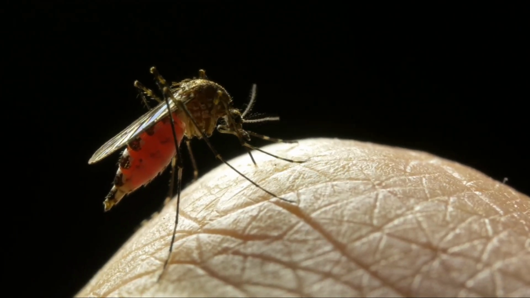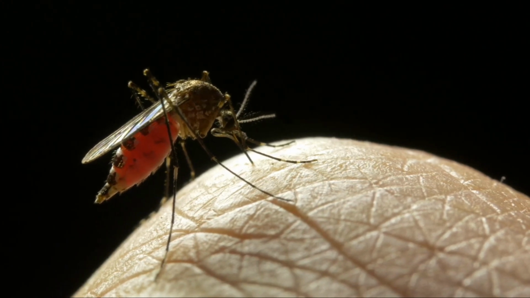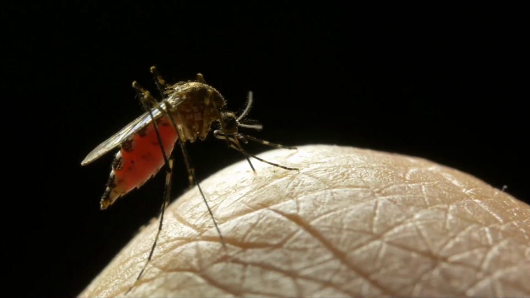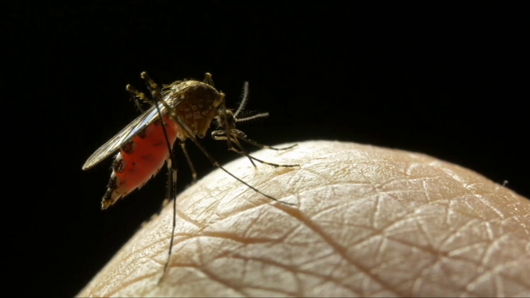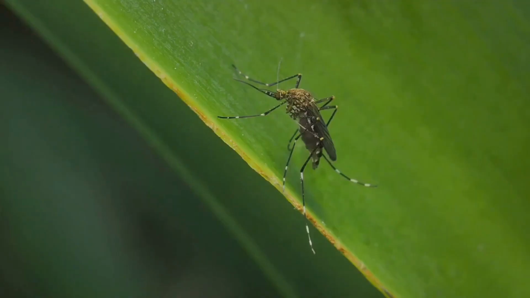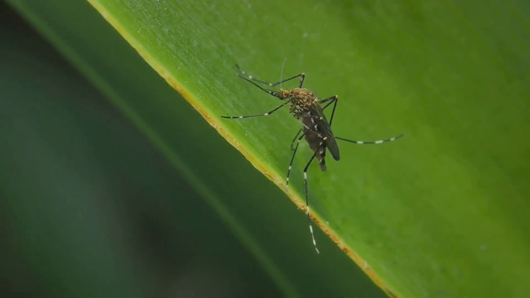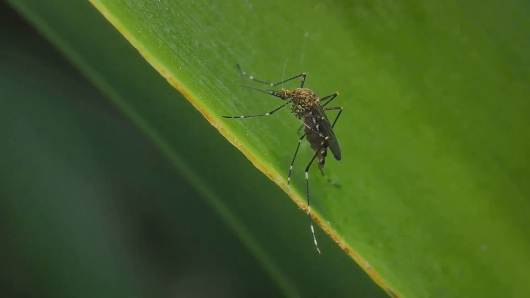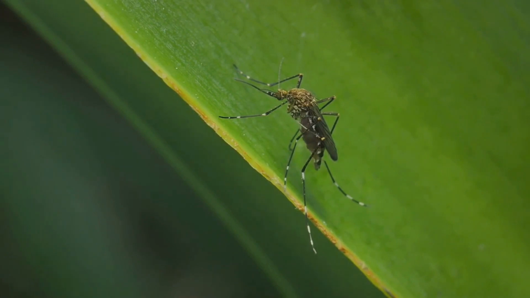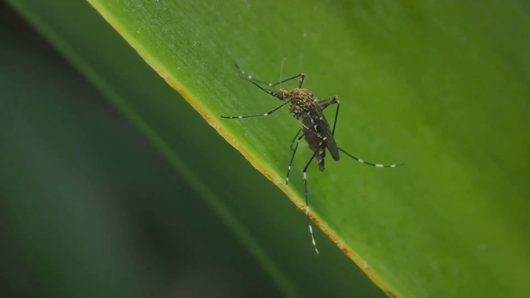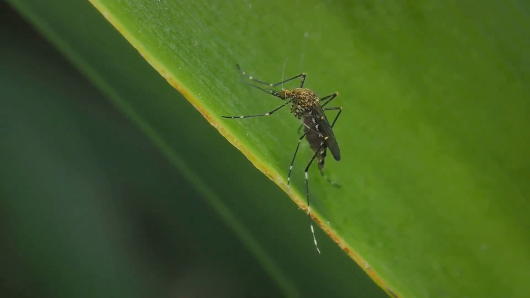The Aedes mosquito, on the other hand, is a bit of a multi-threat. It is known to transmit various viral diseases such as dengue, yellow fever, and Zika. This mosquito is a day biter, meaning it is most active during the day, particularly early morning and late afternoon. Its preference to live near and inside human dwellings increases the likelihood of disease transmission.